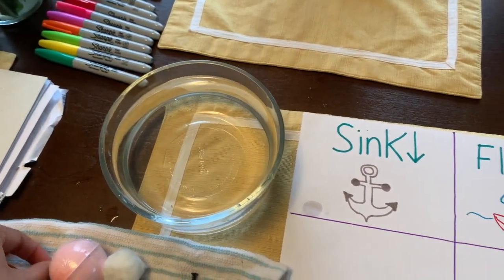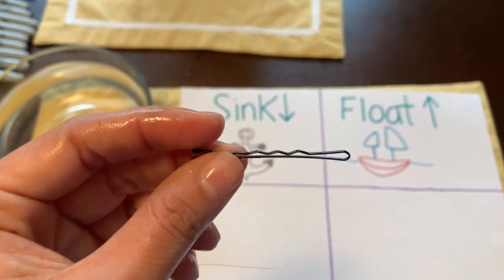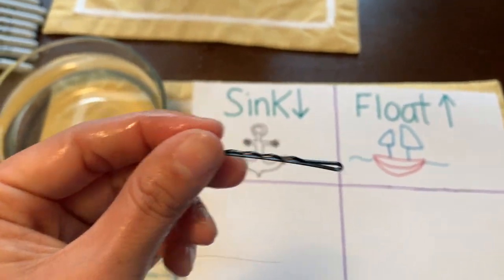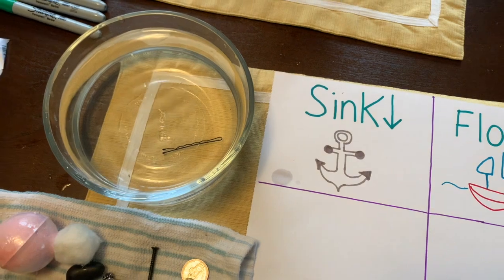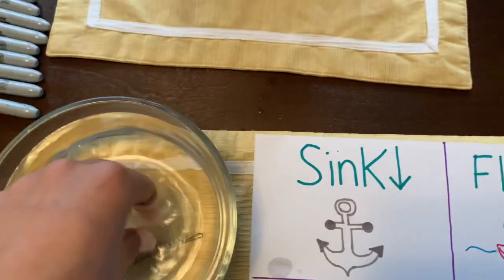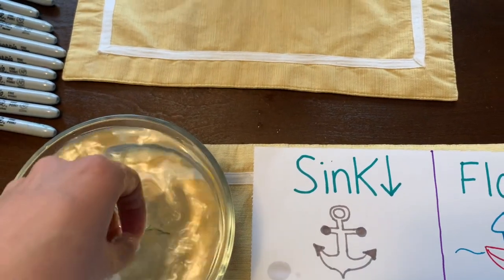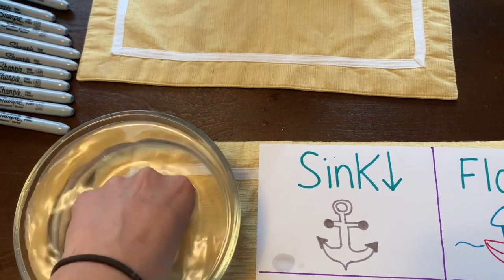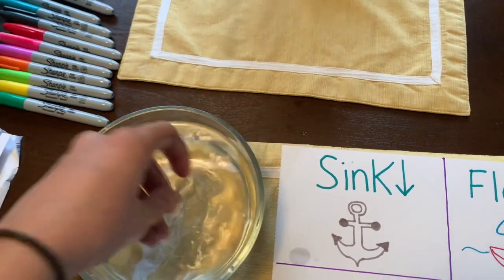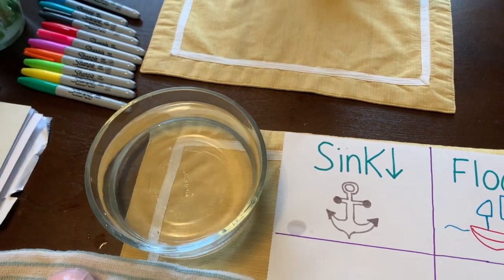Next, I'm gonna try my bobby pin. I predicted that this would float, but oops, it sunk to the bottom of the bowl. I'm gonna take it out. Oh no, she's giving me a hard time. Okay, take it out and let it dry.